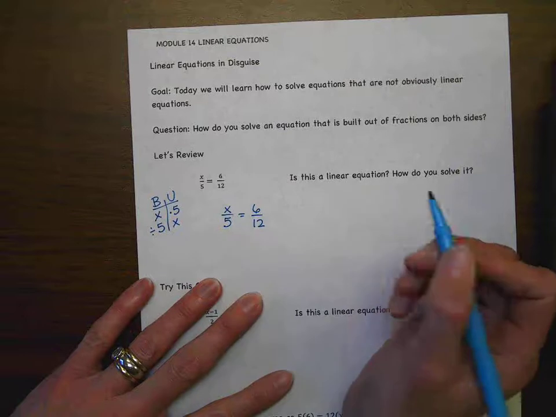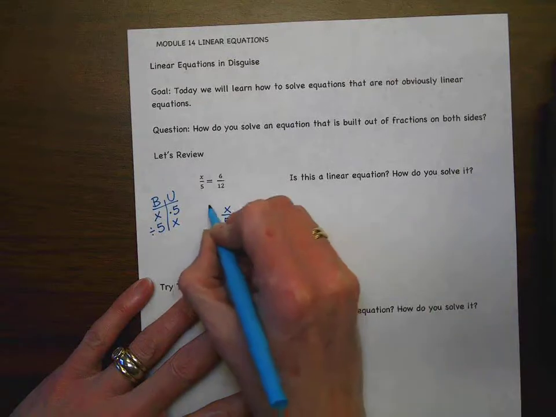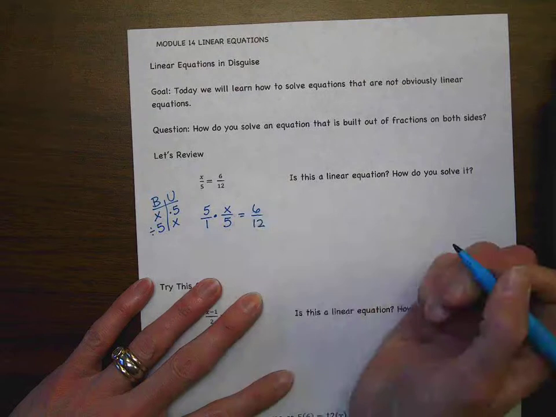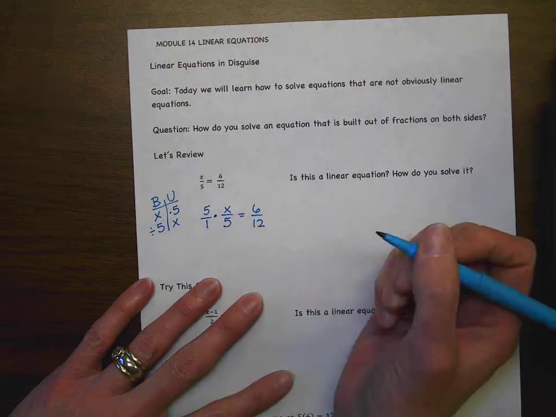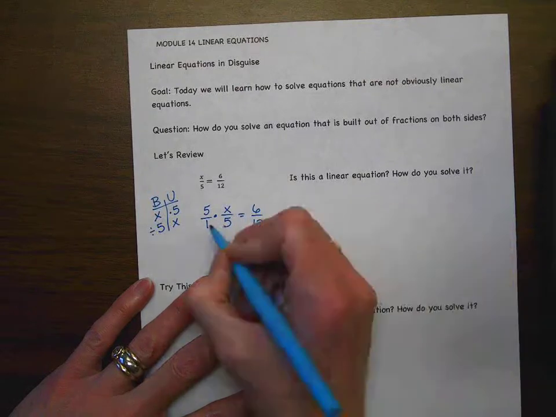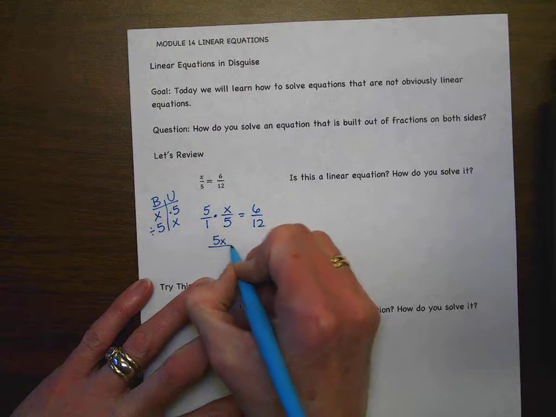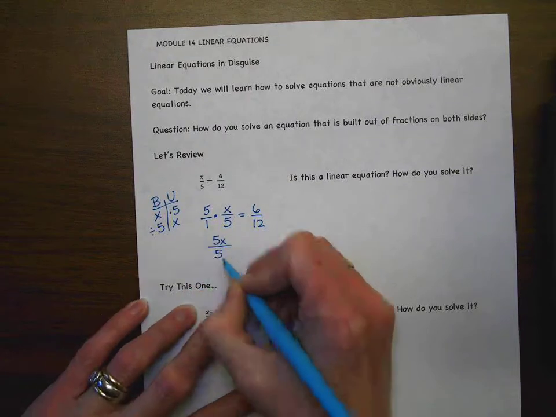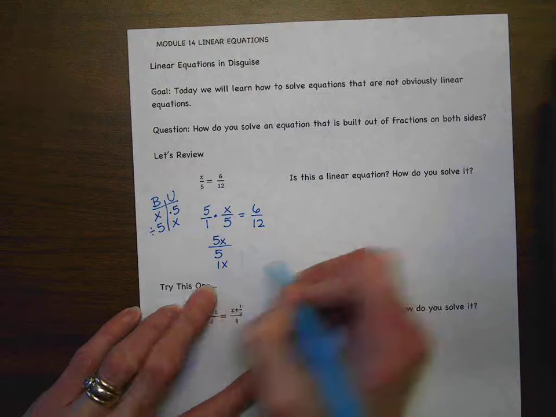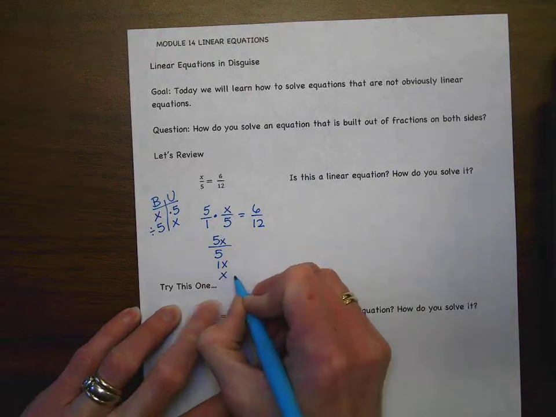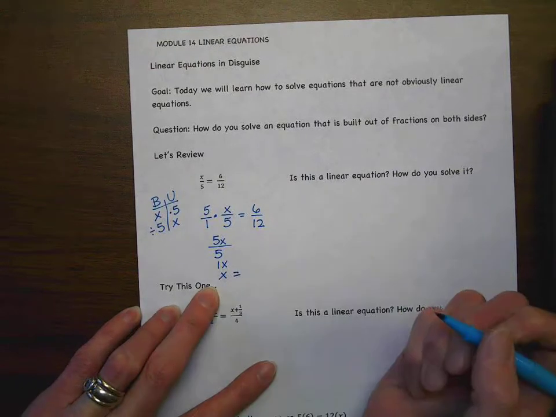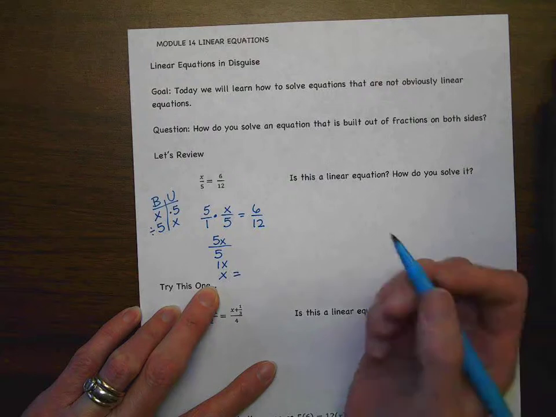The BU chart tells us to multiply both sides by 5, so we use 5 over 1, because 5 divided by 1 is still 5 and doesn't change the value. Then we end up with 5x divided by 5, and 5 divided by 5 is 1, and 1 times x is x. So we end up with x by itself, which is what we're supposed to do.